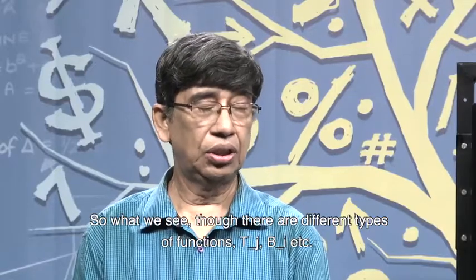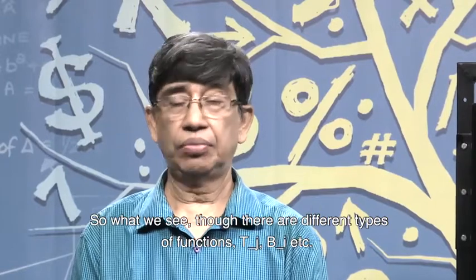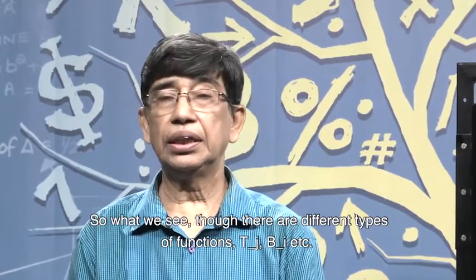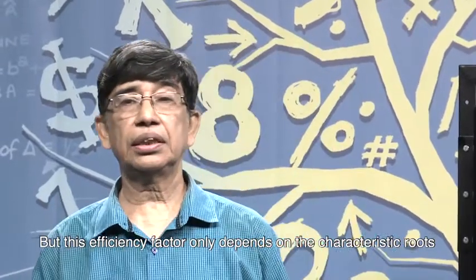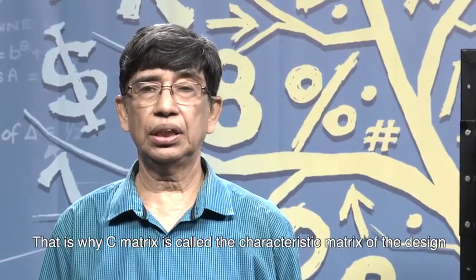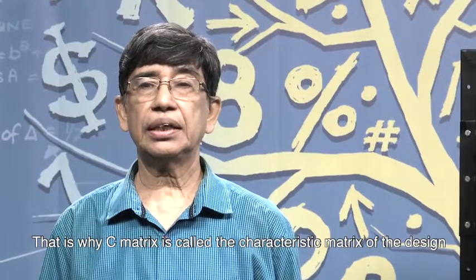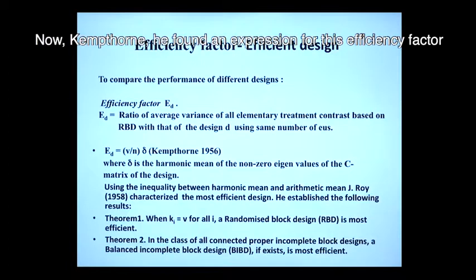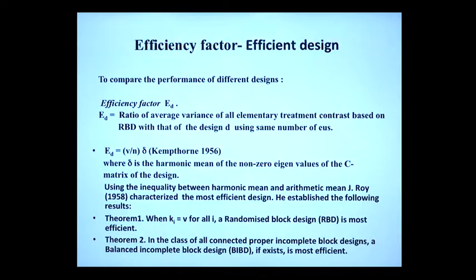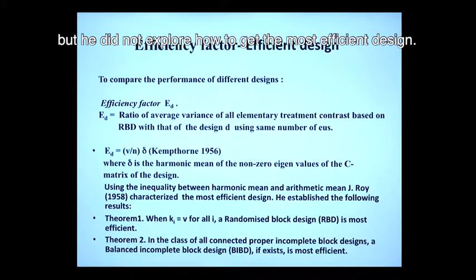So, what we see is, though there are different types of functions T j, B i etc., this efficiency factor only depends on the characteristic roots or eigenvalues of the C matrix of the design. That is why the C matrix is called the characteristic matrix of the design, because it characterizes the design. Now, Kempthorne found an expression for this efficiency factor, which is V by n into delta, but he did not explore how to get the most efficient design.